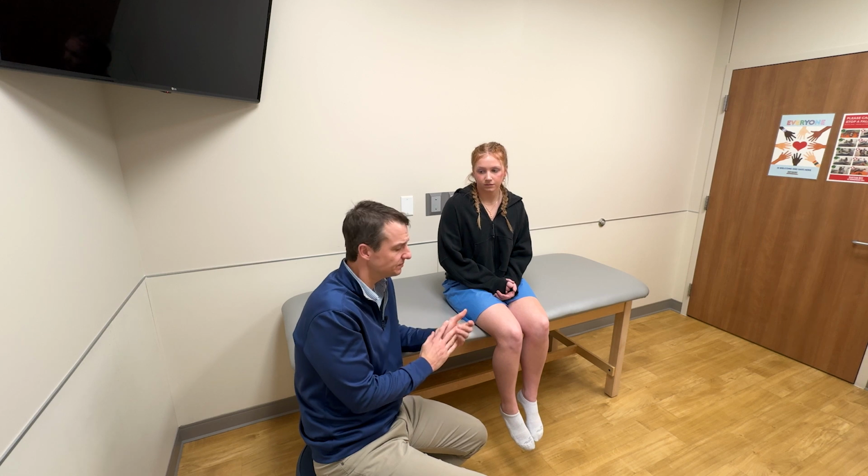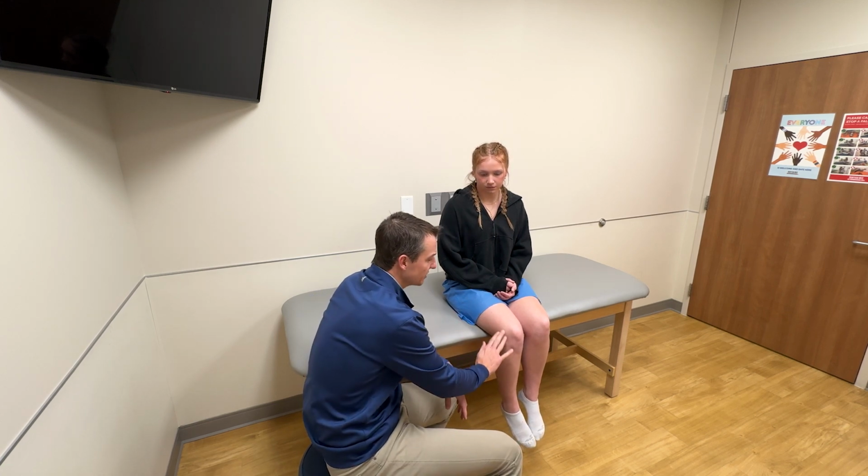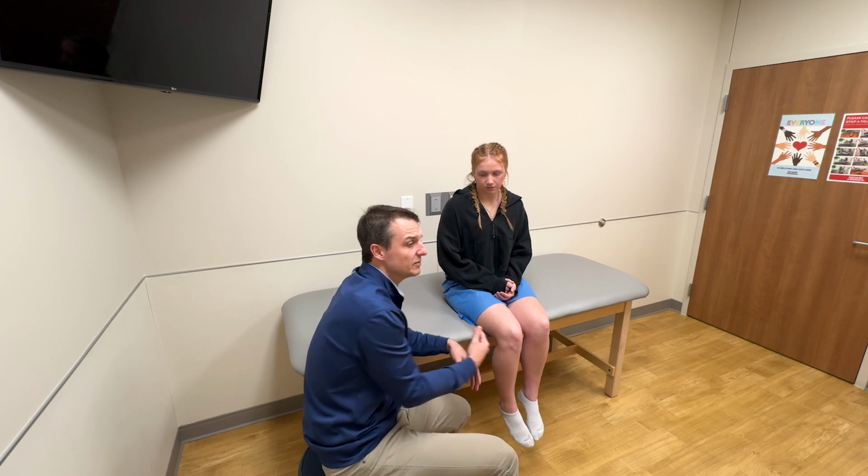And then part 2 is the palpation. When we're doing a physical exam of the knee, it's really important to use your anatomy to guide your physical exam. And so instead of me just coming up here and feeling on her knee, I'm intentionally pushing on certain anatomic structures to help guide my physical exam.